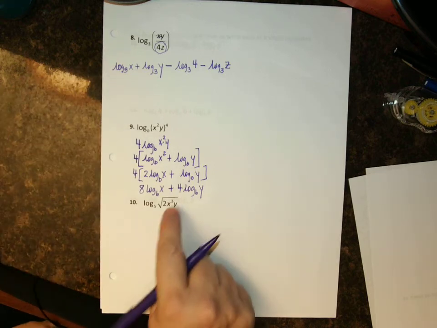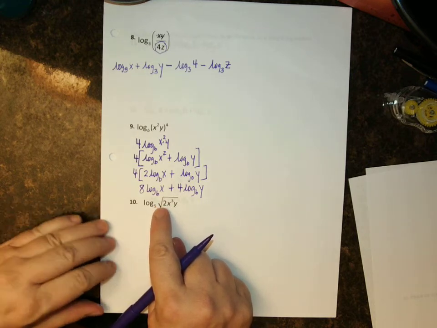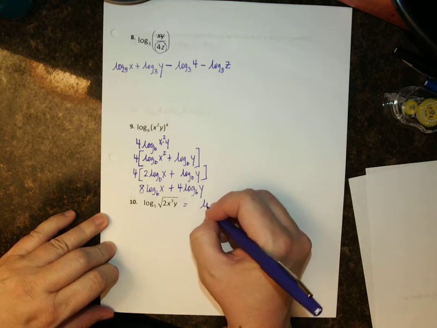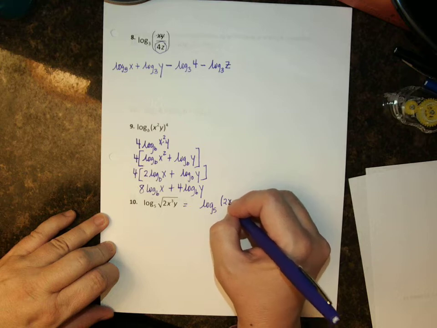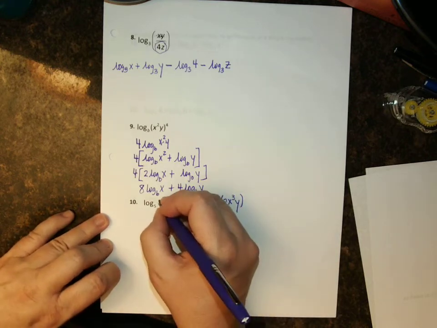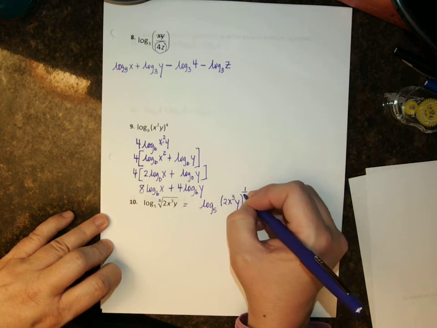Okay, one more. We need to write this in exponential form instead of leaving it as a radical. So the first thing I'm going to do is write this as the log base 5 of 2x cubed y. And we know that the square root, the index here is a 2, so we write that as to the power 1/2.